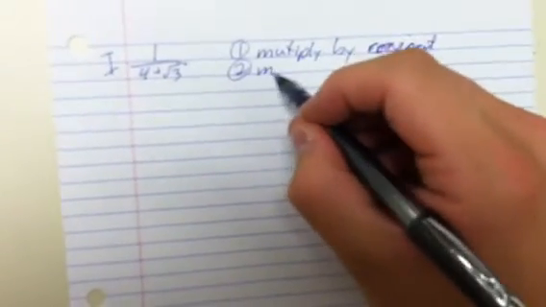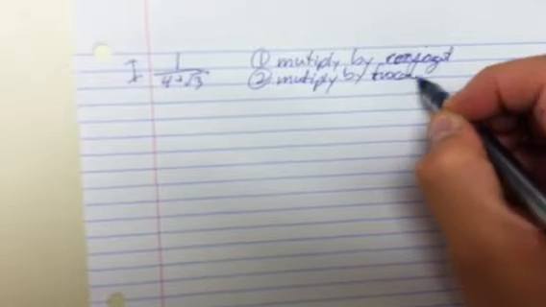Conjugate. And number two is to multiply by fractional exponent. In this instance, it would be easier to multiply by the conjugate because of the binomial in the denominator.